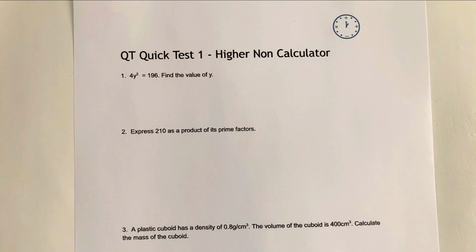Hi, this is a higher non-calculator quick test paper. Please do stop the video, have a go at each of the questions, then compare your solutions. Okay, I'm going to aim to get through the whole of these 10 questions in this particular video. So we've got 4y squared equals 196, find the value of y.